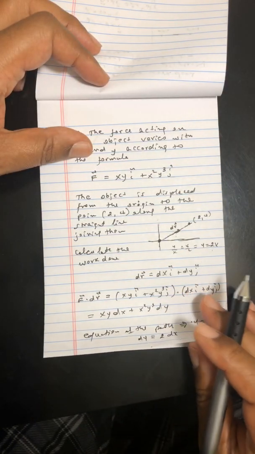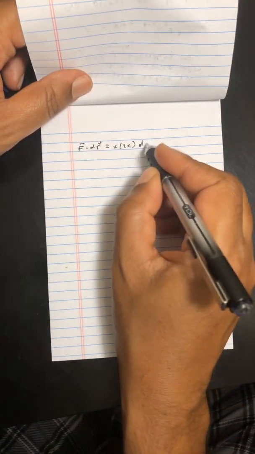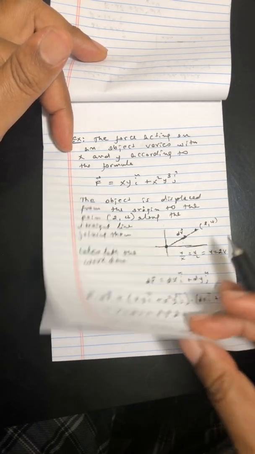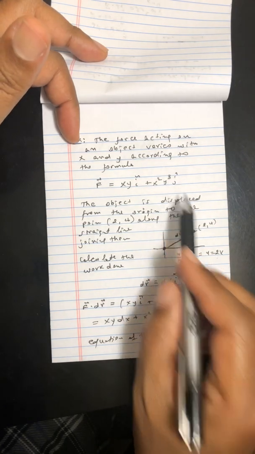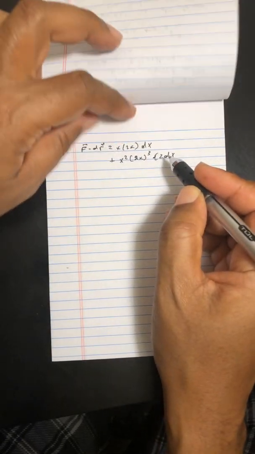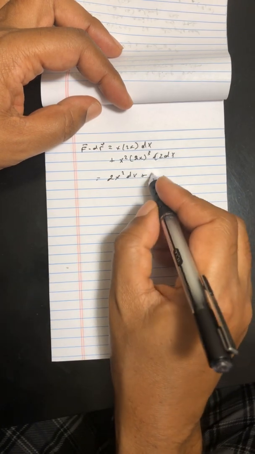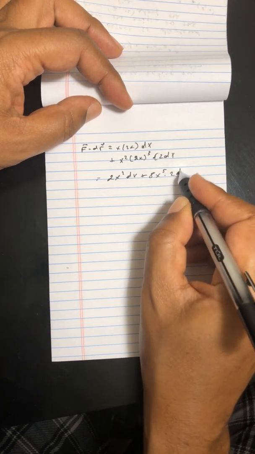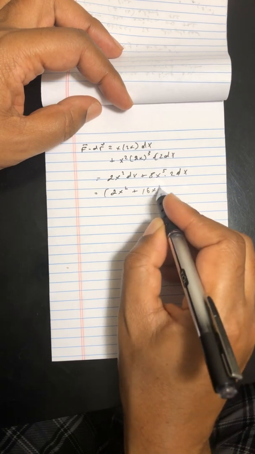With that we have the following expression for F dot dr. This is x times y, but y is 2x, right? So this is x times 2x, and then times dx, of course. And then the second term, we have x squared y cubed, but y is 2x, and dy is 2dx. So we've been able to express this just in terms of x. So you've got 2x squared dx plus 8x to the 5 times 2 dx. You can factor out dx: 2x squared plus 16x to the 5, dx.